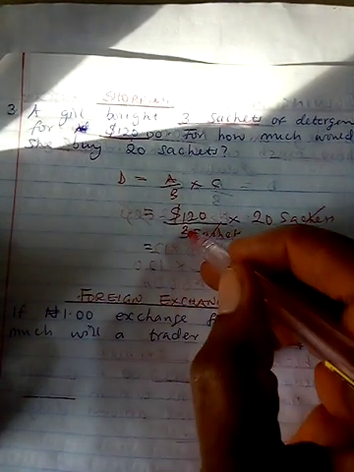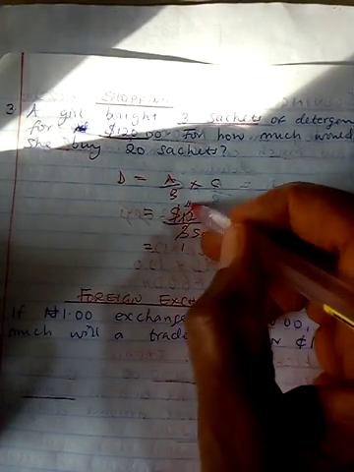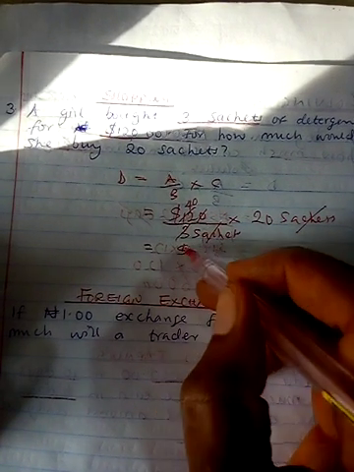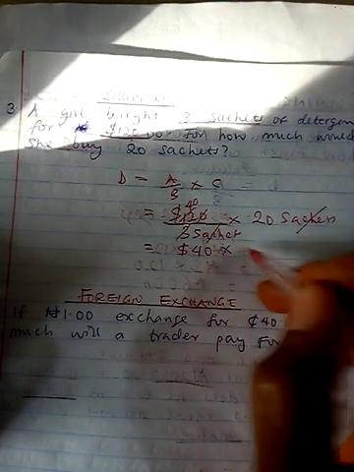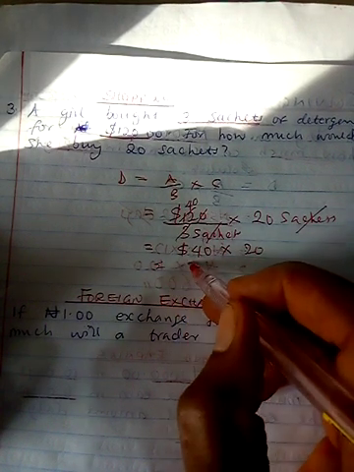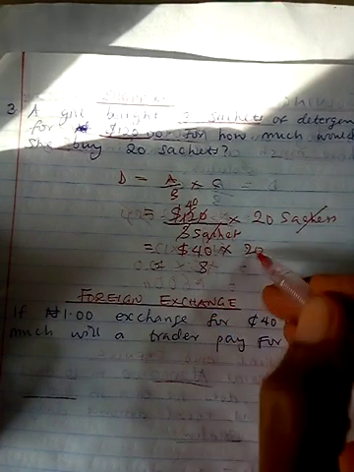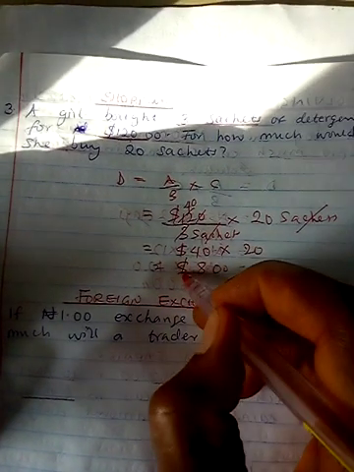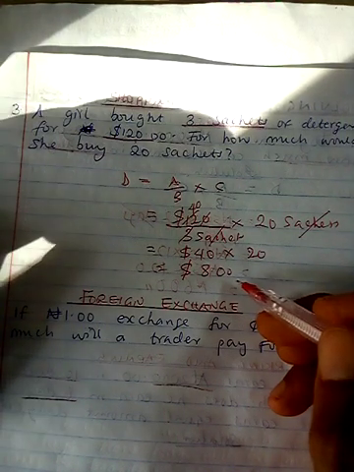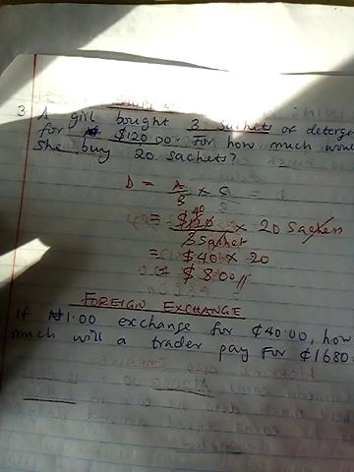100. Actually, 3 can divide this number. 3 divided by 3 is 1, and 3 divided by 12 is 4. Then this 0 will go here. So we are now left with $40 times 20. So by the time you multiply that, we are having 4 times 2 is 8, and then add the two zeros. That gives us $800. So the girl can buy 20 sachets of detergent for $800.